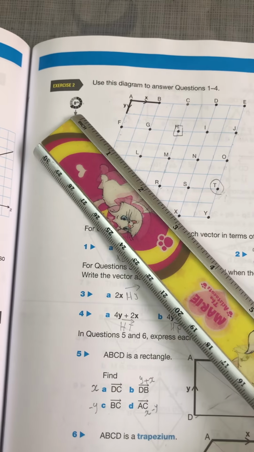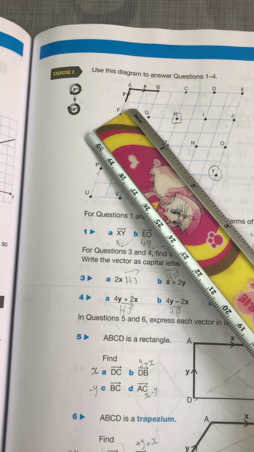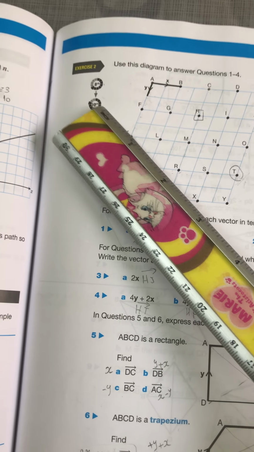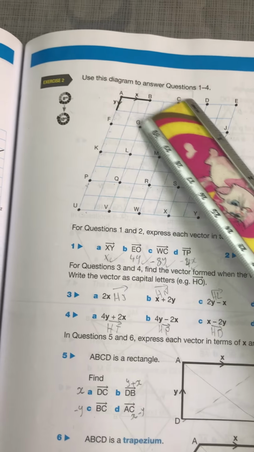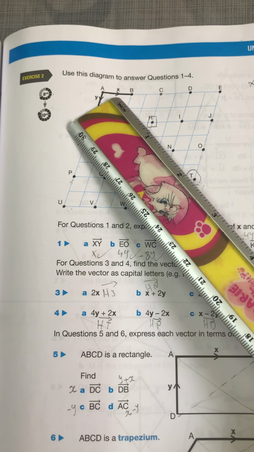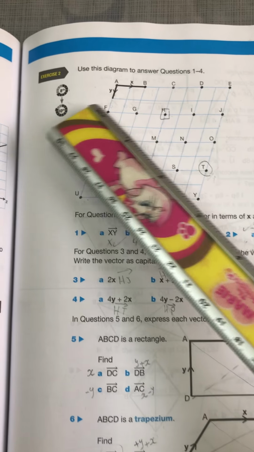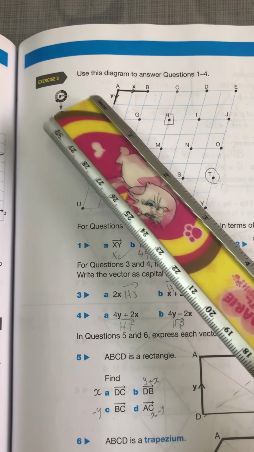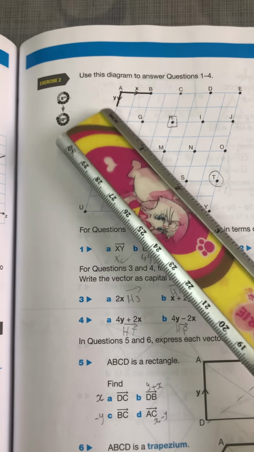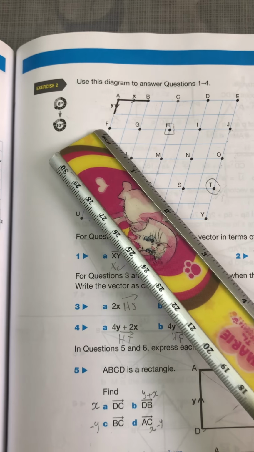Exercise 2, question number 1. It says use this diagram to answer questions 1 to 4. AB is a vector represented by the letter X, taking the direction from A to B. And here is another vector Y, taking the direction from top to bottom.